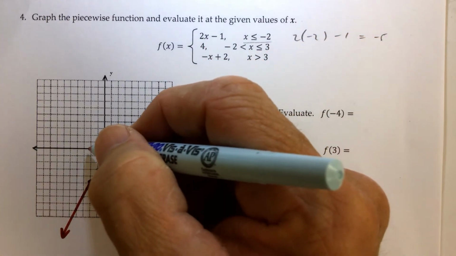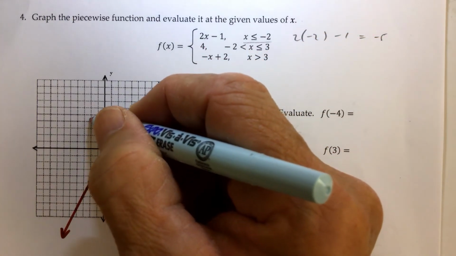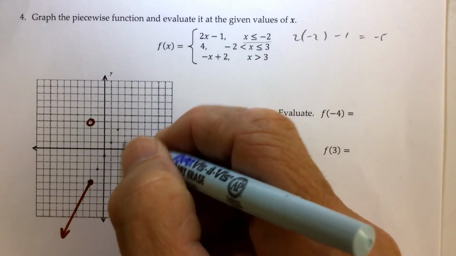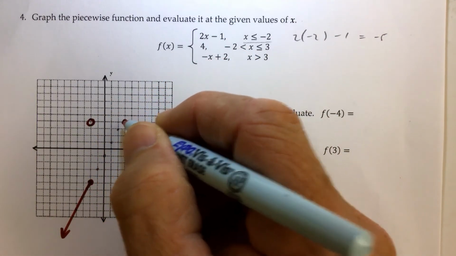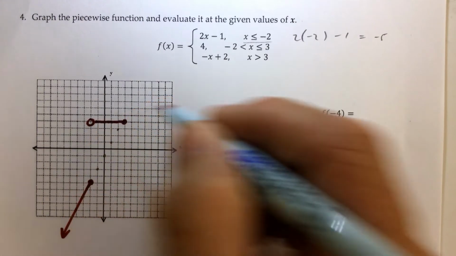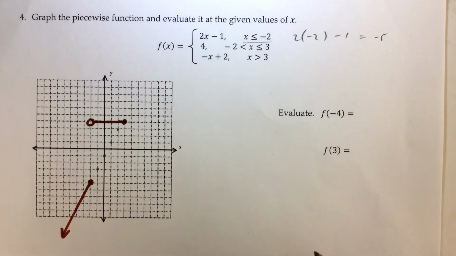Now in between -2 and 3, I can see we have y equals 4. So between -2, we go 1, 2, 3, 4. We know y equals 4 is a horizontal line, and it goes all the way to 3. So we're going to have a dot right there because it's greater than or equal to, or less than or equal to. And so we have a solid horizontal line right there between -2 and 3.